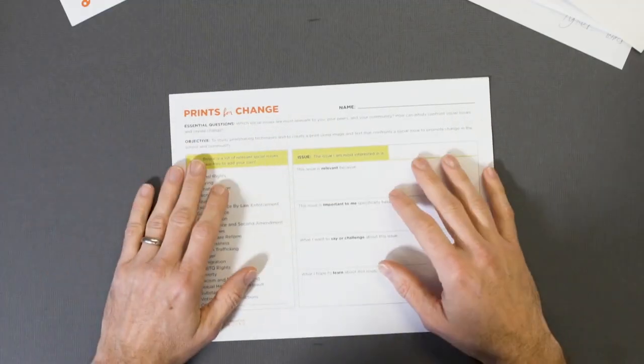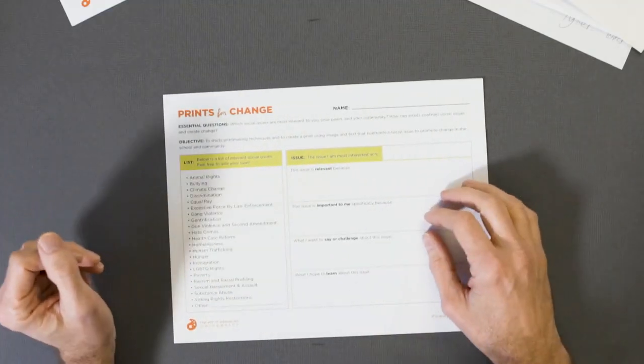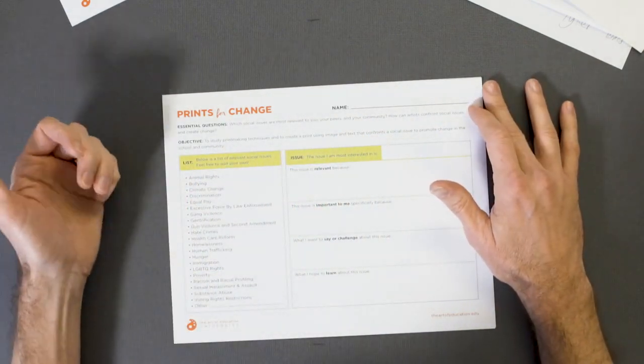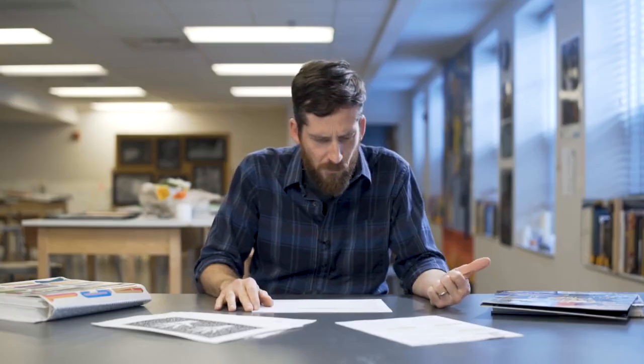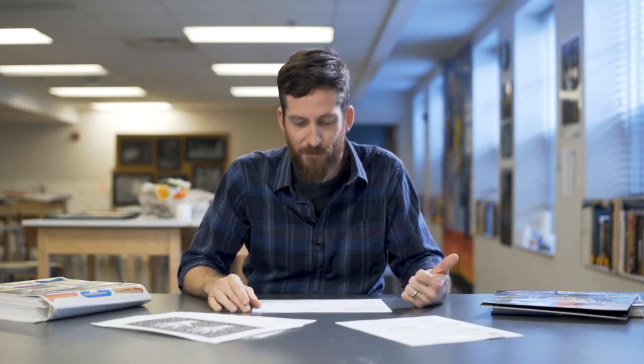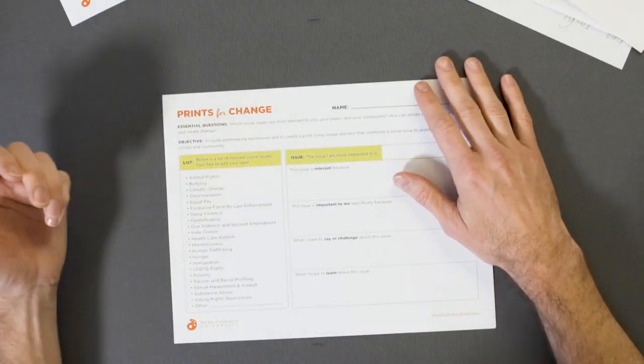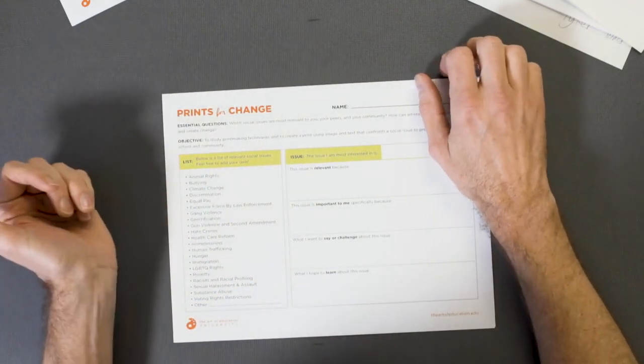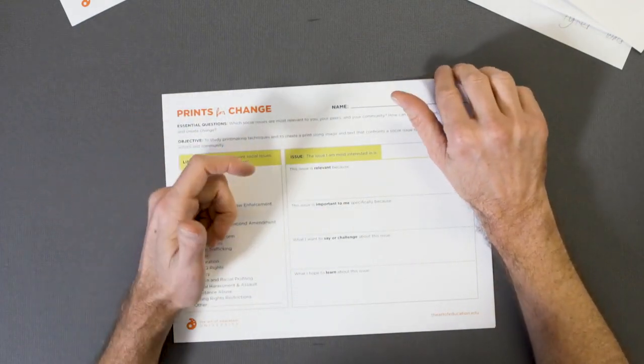The essential question for this is which social issues are most relevant to you, your peers, and your community, and how can artists confront social issues and create change? And so they study printmaking techniques and then create a relief print that confronts a social issue or tries to promote change in the school and community. And this has that same list that we looked at earlier, and then a way for them to choose ones that are relevant to them and talk about why it's important to them.